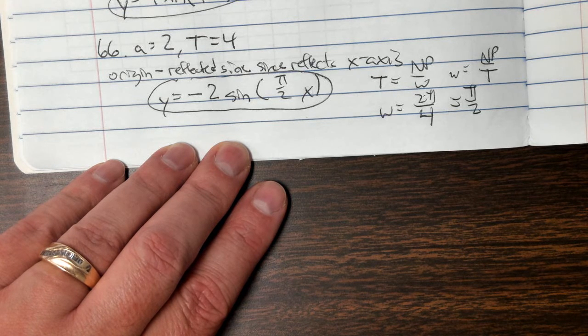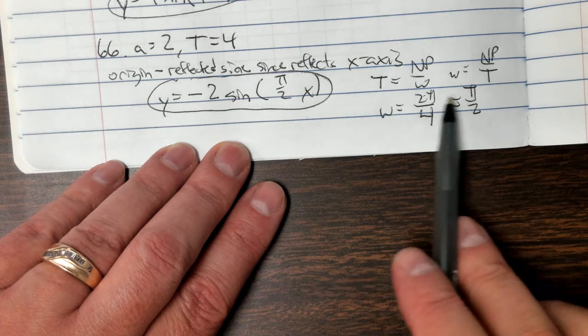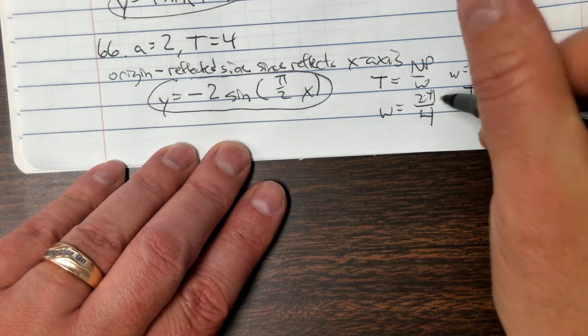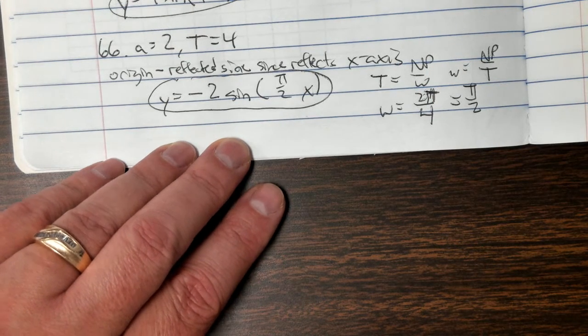Any questions? What's W equals 2 what over 4? 2 pi over 4. Normal period's always 2 pi except for tan or cotan.